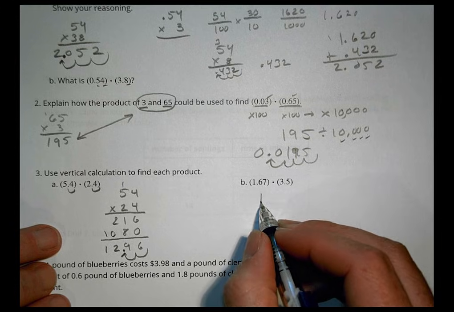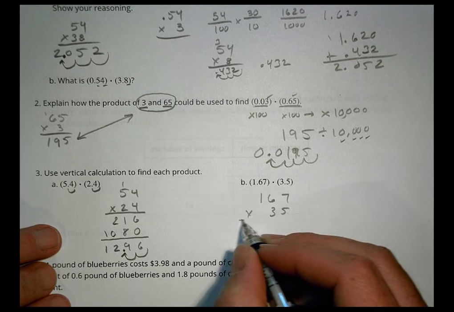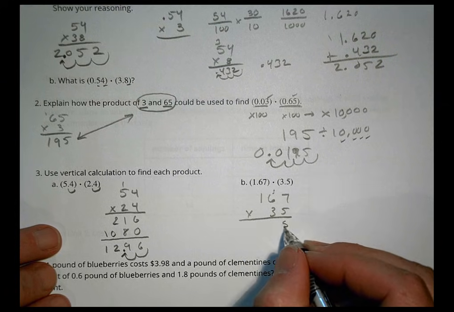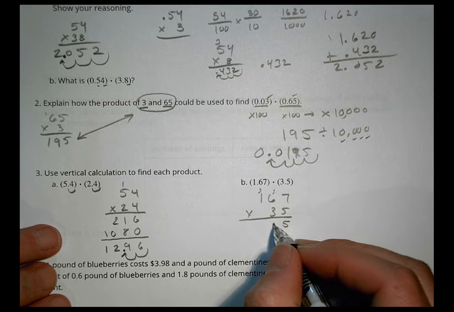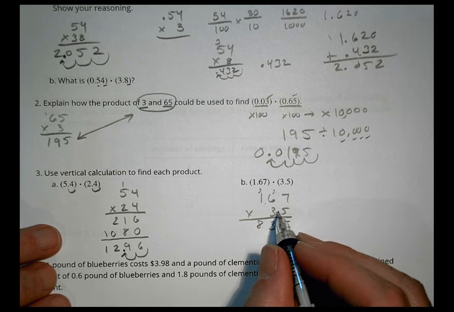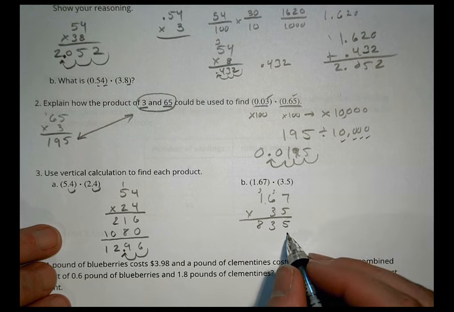Over here we have 167 times 35. Alright, 7 times 5 is 35. 6 times 5 is 30 plus 3 is 33. And 5 times 1 is 5 plus 3 is 8. 3 times 7 is going to be 21, so put a 0 here.